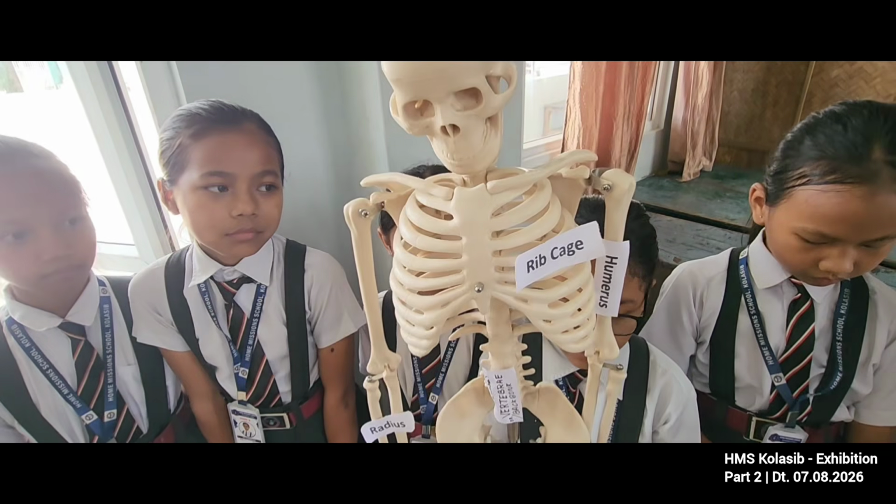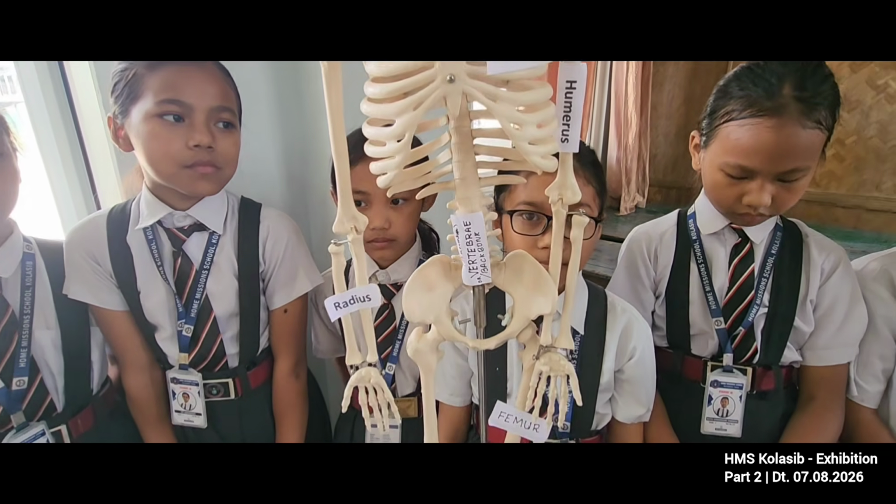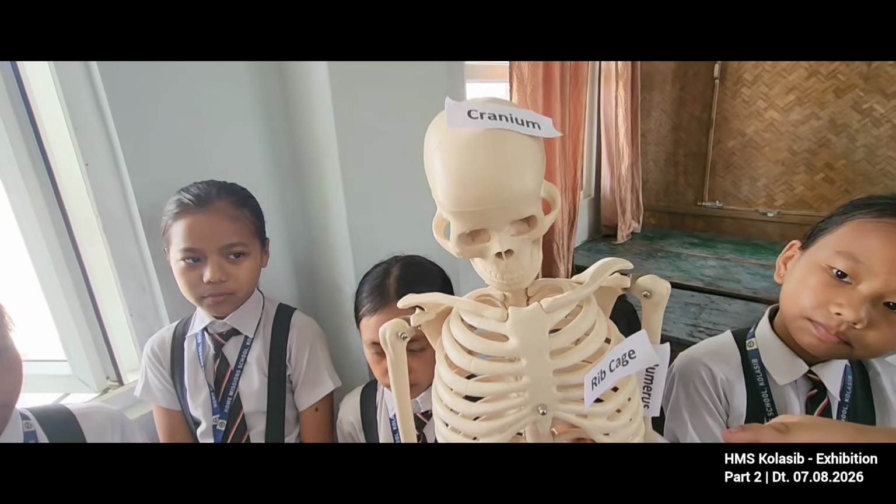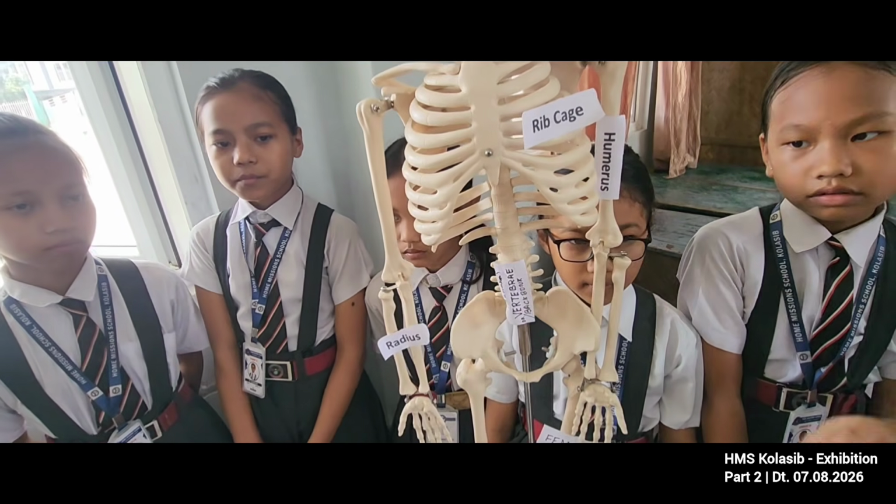What does the skeleton do? 1. It gives us shape. Bones keep us standing tall instead of flapping around. 2. It protects us. Skull protects our brain. The ribcage protects our heart and lungs, while the spine protects the important nerve cords.